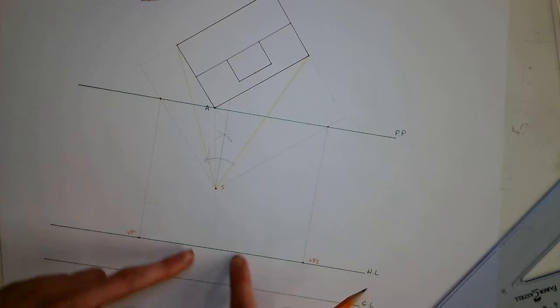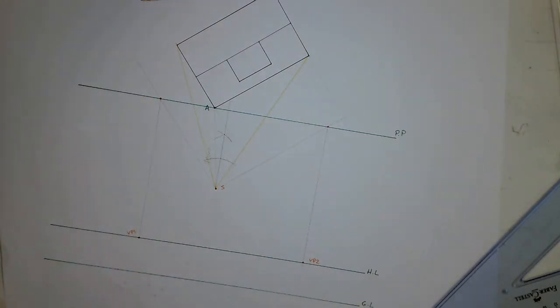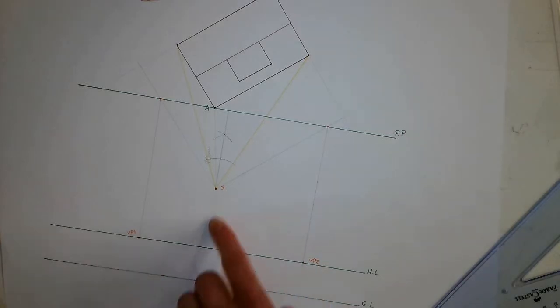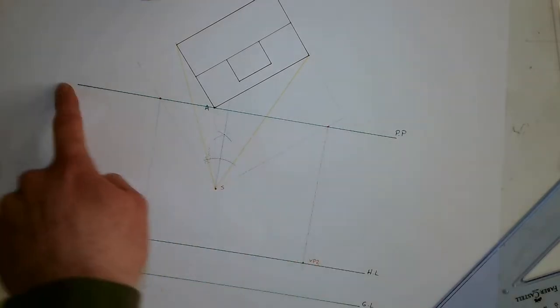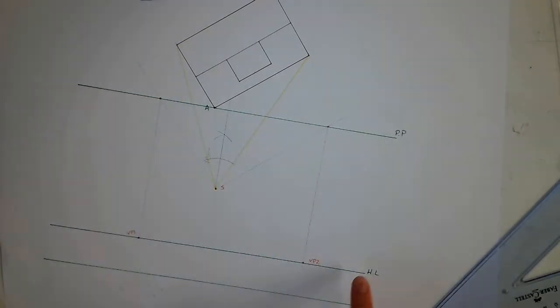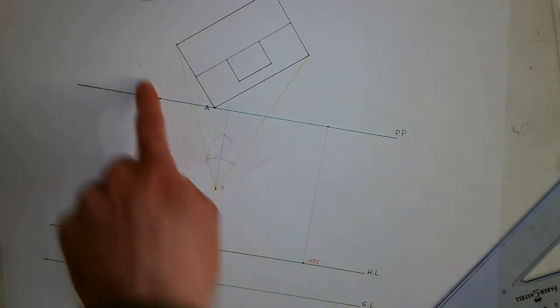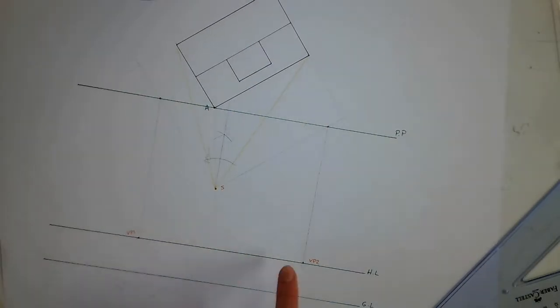Has everyone got this much set up? Has anyone got any questions on what we've done there? So hopefully you have your plan, your spectator, your picture plane going through corner A, then your horizon line and your ground line, which are 30 mm apart, and then we've found our vanishing points, we've taken them down. So we've vanishing point 1, vanishing point 2. Your vanishing points will always be on your horizon line or your height line.